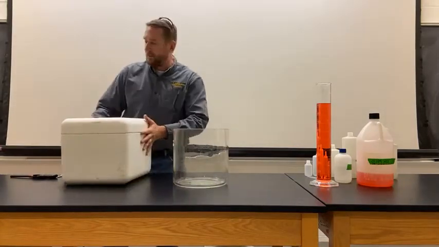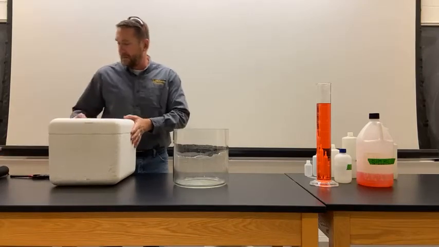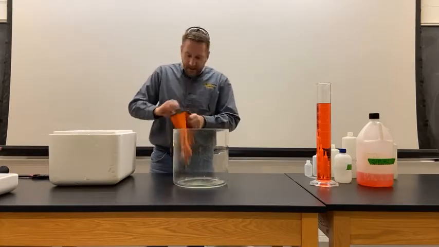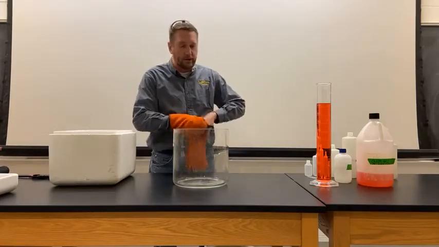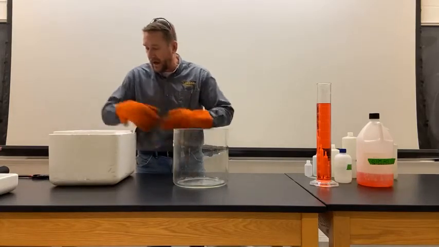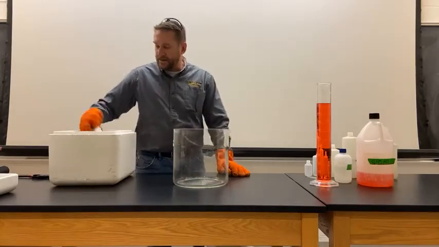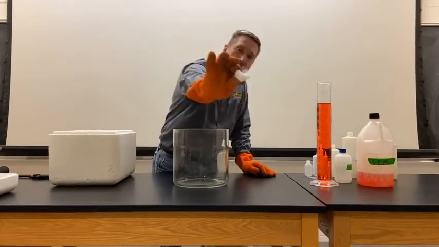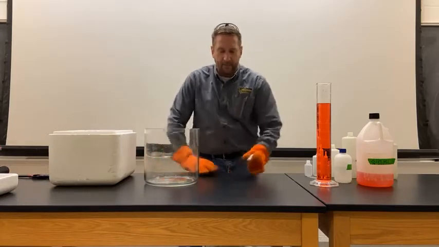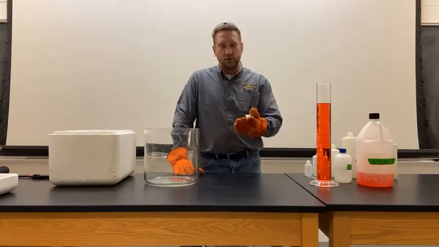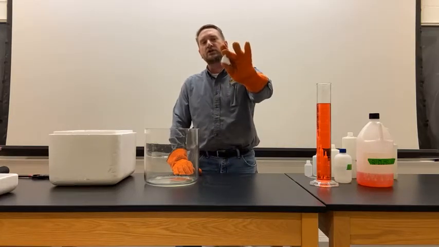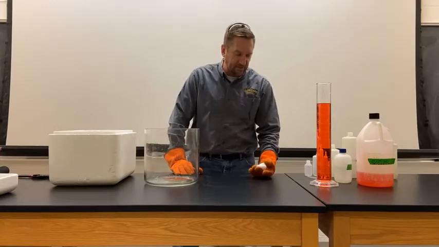I had our amazing stockroom person, Victoria Sample, pick up some dry ice for us this morning. And of course, dry ice is solid carbon dioxide. So carbon dioxide is kind of interesting. So here's some dry ice. Carbon dioxide is kind of interesting because under atmospheric pressure conditions, it undergoes something called sublimation. So it goes straight from the solid phase into the gas phase.